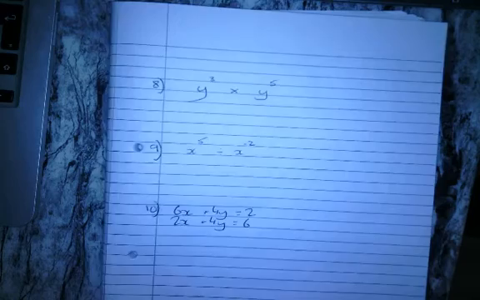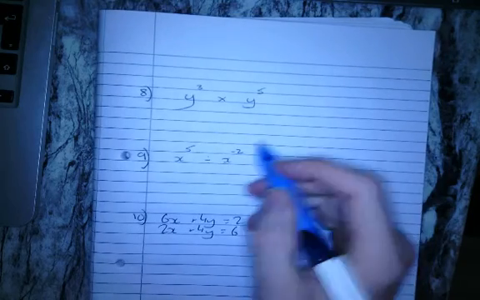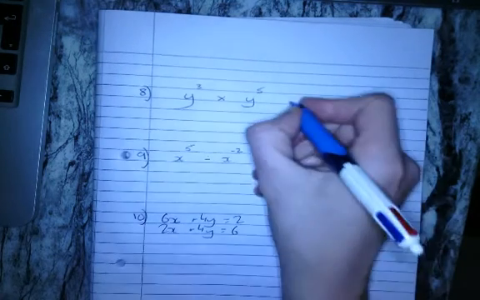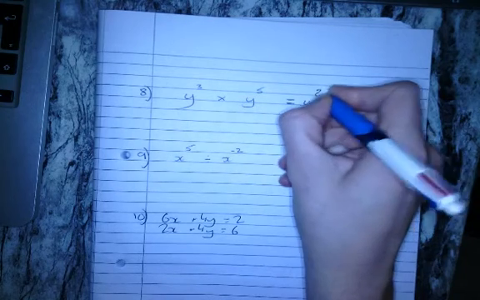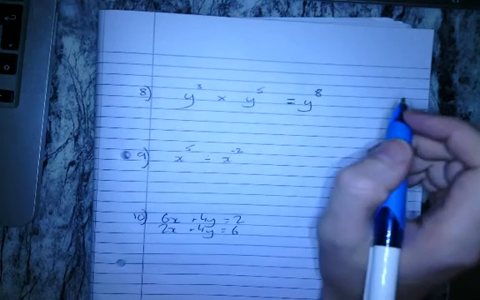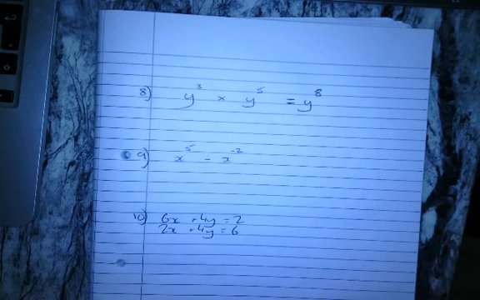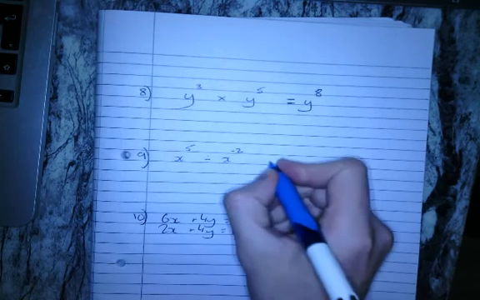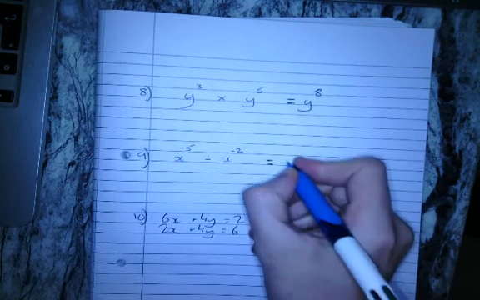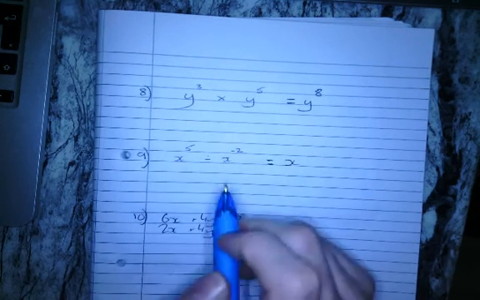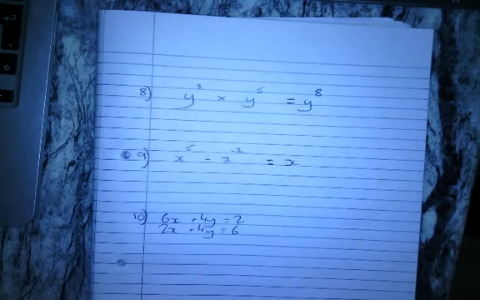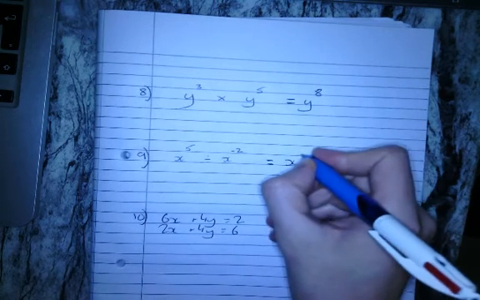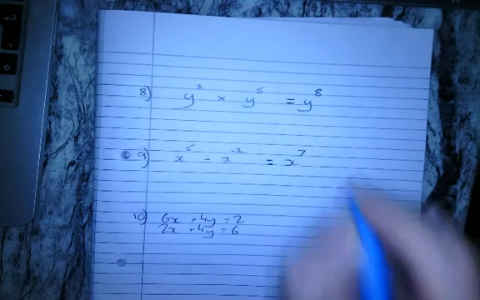Okay, and the last 3 questions then. So y to the power 3 times y to the power 5. So add your indices, that gives you y to the power of 8. Question 9, x to the power 5 divided by x to the power of minus 2. Remember, when you're dividing, you want to subtract the indices. So it's going to be x to the power of 5, take away minus 2. Now be careful with your negatives, because when you're taking away a minus, you end up adding. So 5 take away minus 2 gives me an answer of 7.